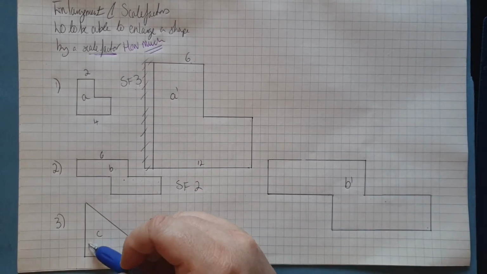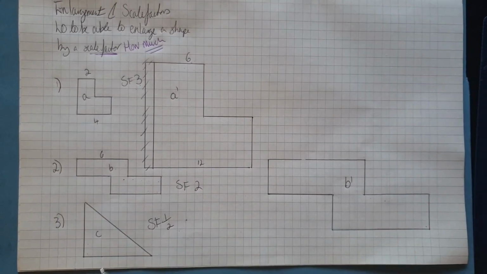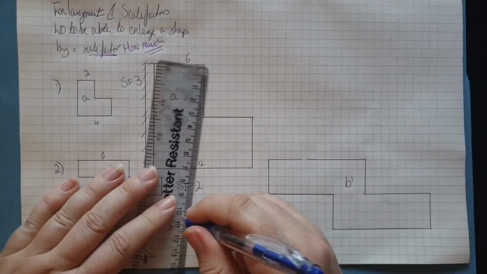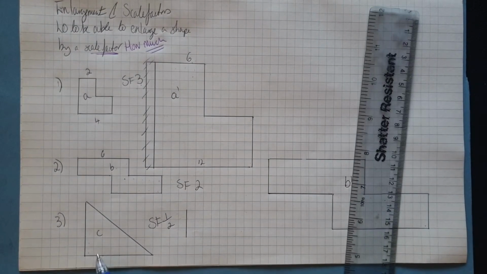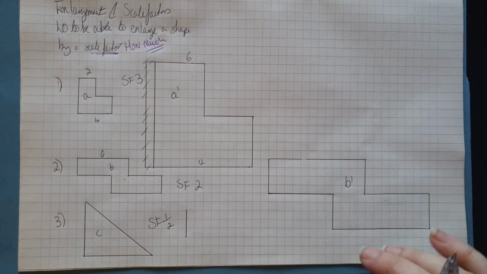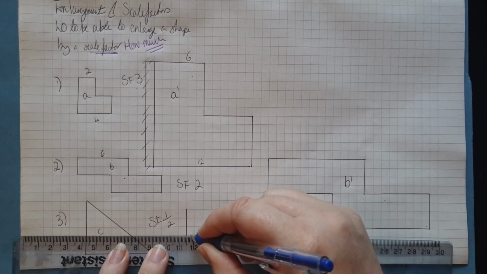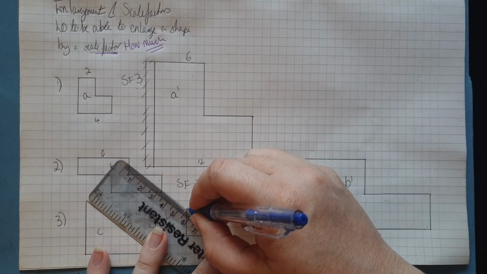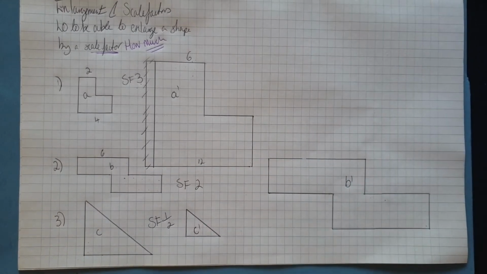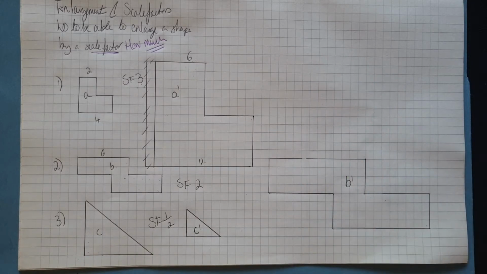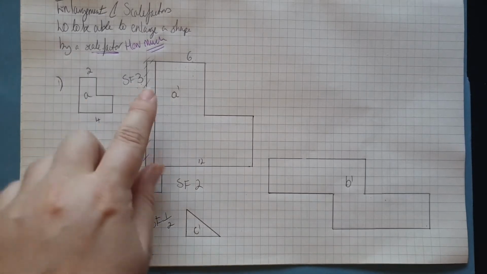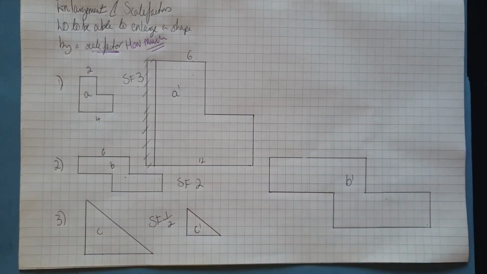So 1, 2, 3, 4, 5, 6. Half of 6 is 3. 1, 2, 3, 4, 5, 6, 7, 8. Half of 8 is 4. Okay. Image of C. Now at the moment it doesn't matter where physically I draw these on the page, but you need to be able to draw them, enlarge them by the scale factor, how much I've enlarged them by.